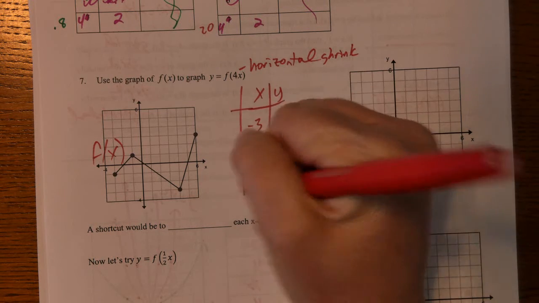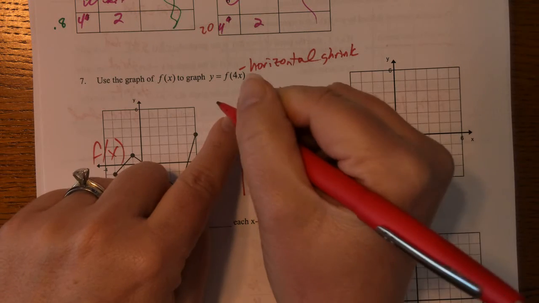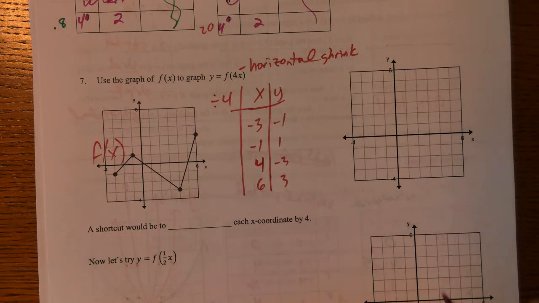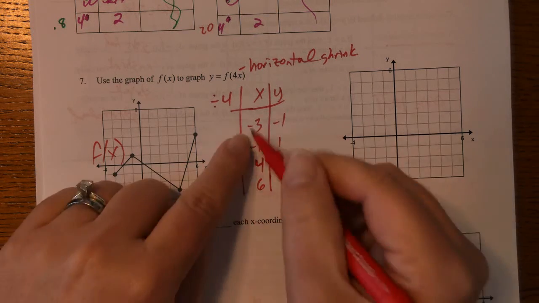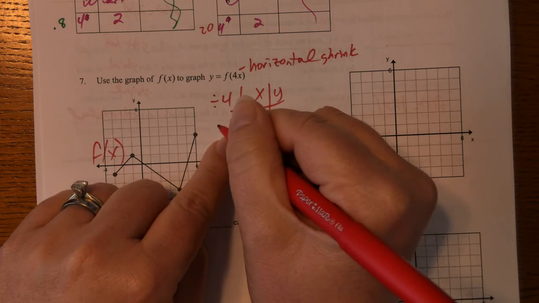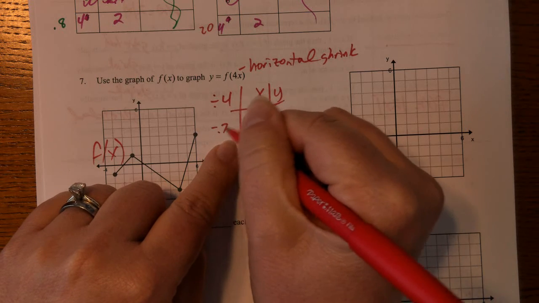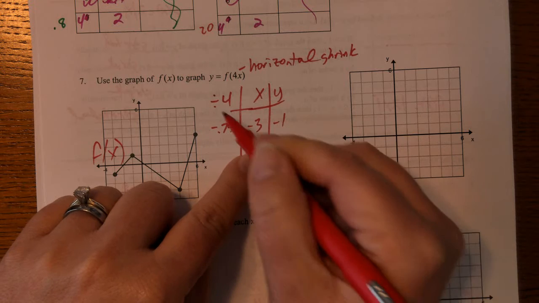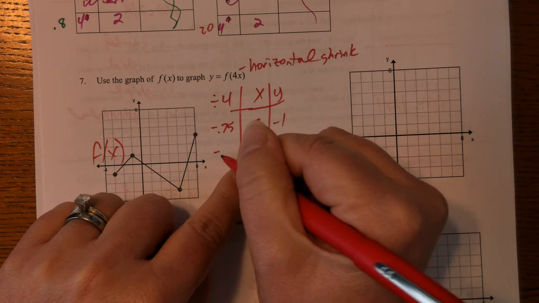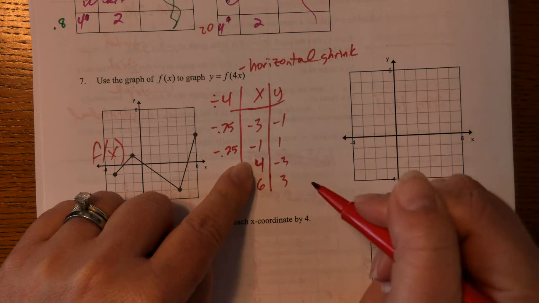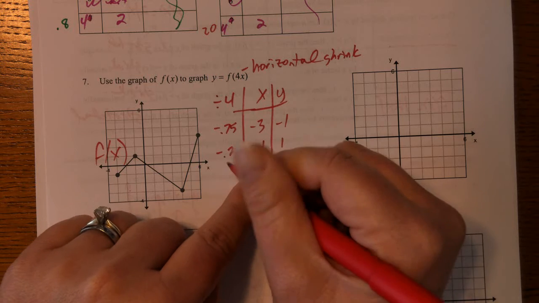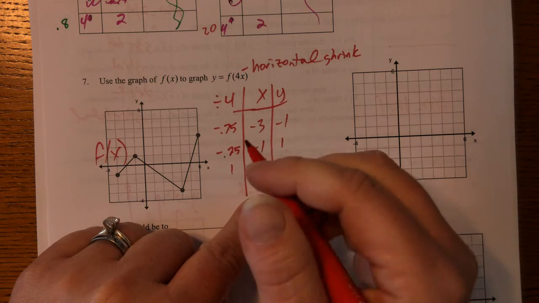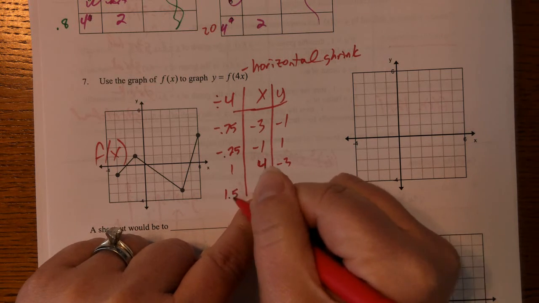Instead of multiplying all the x's by 4, we're going to divide all the x's by 4. So -3 divided by 4 is -3/4, or -0.75. -1 divided by 4 is -1/4, or -0.25. 4 divided by 4 is 1. 6 divided by 4 is 1.5.